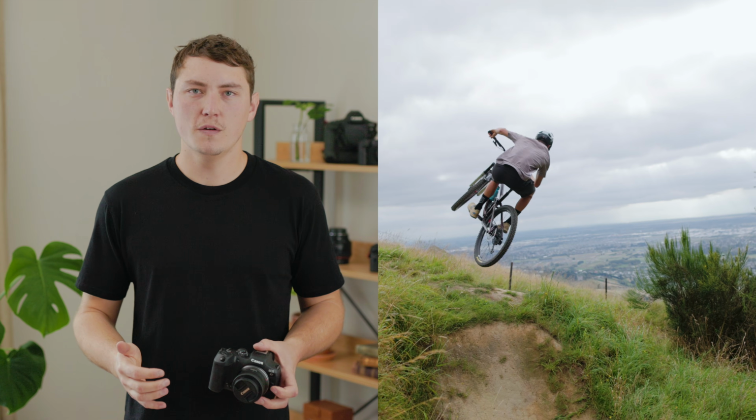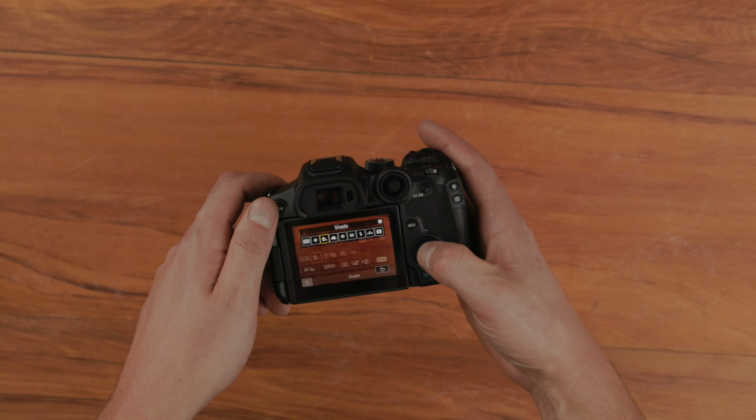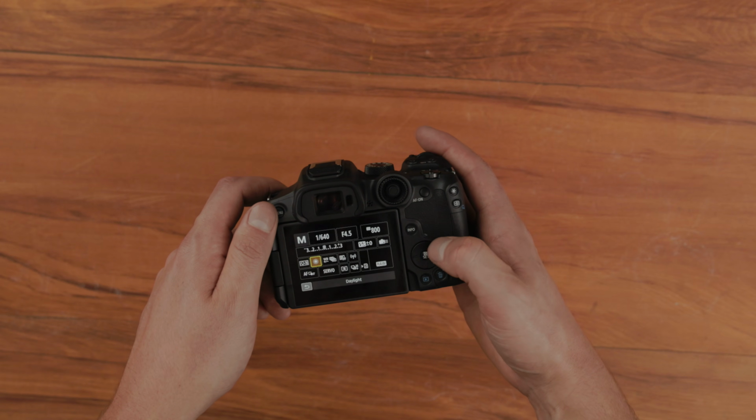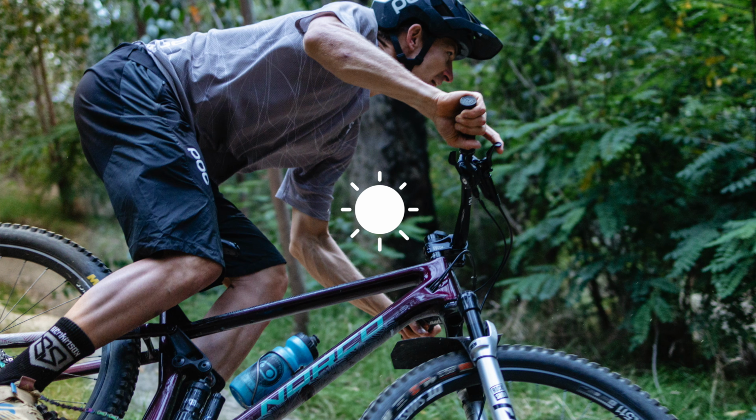We're outside in the beautiful sunshine, and so I'm going to set my white balance to the daylight preset. If I was doing a shoot outside like this, I could leave my preset on all day and not have to think about it. If you find yourself in a situation in the shade like this, the light's going to be a bit of a different colour. If you set the white balance to the shade setting, it's going to keep your images looking great.